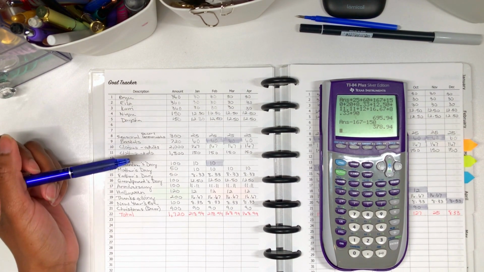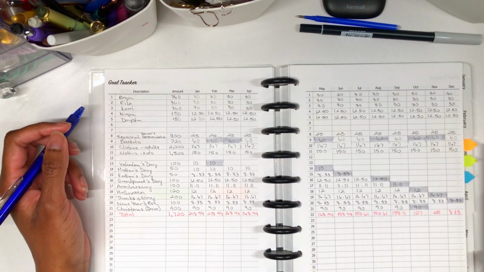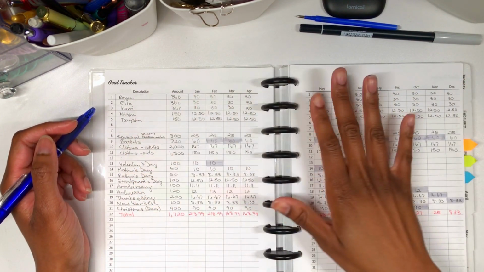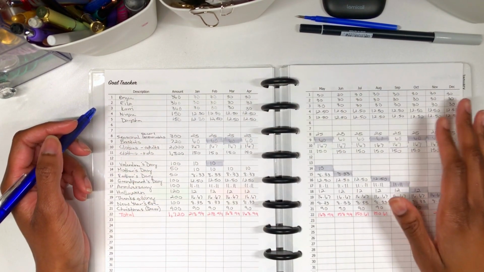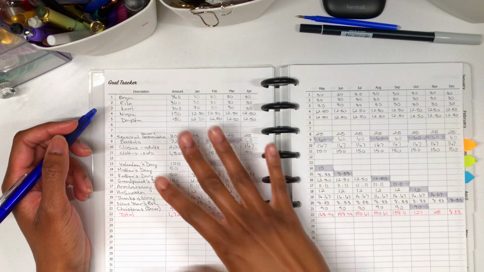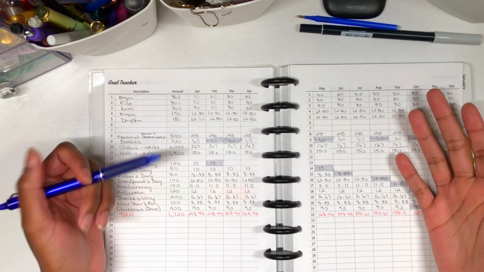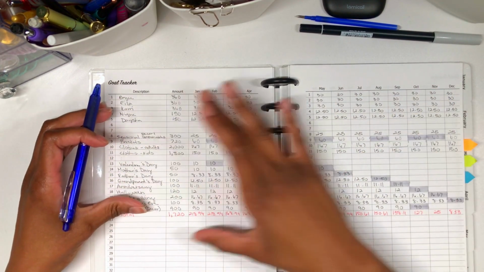Maybe we can't do all of these in one month, but maybe we'll just fund the thing that's coming up next. So like if Mother's Day is the next holiday that's coming up, maybe we'll just finish funding the Mother's Day sinking fund. So I hope that made sense, and I hope that seeing my sinking funds and cash envelopes mapped out like this will help you understand and inspire you to map out your sinking funds and cash envelopes in a more visual way.